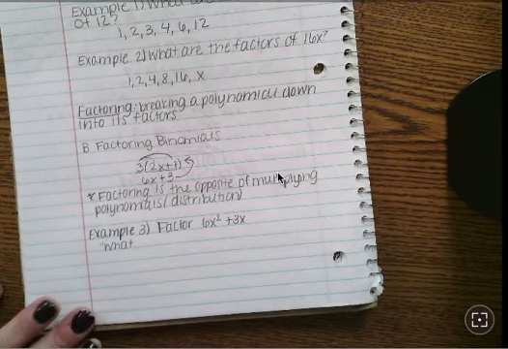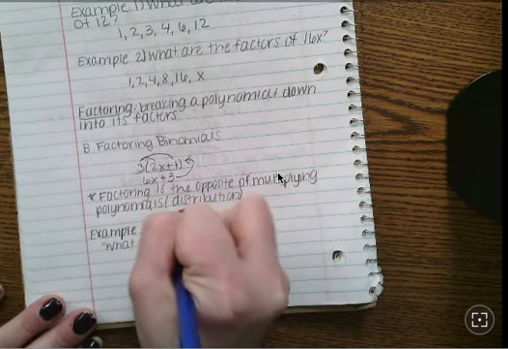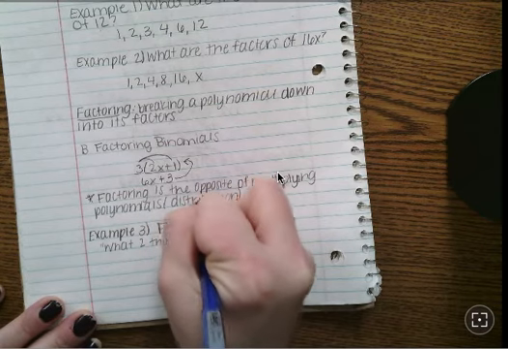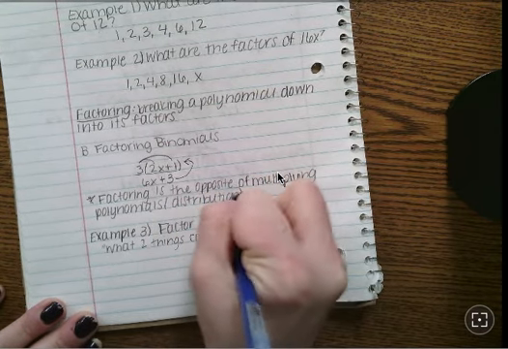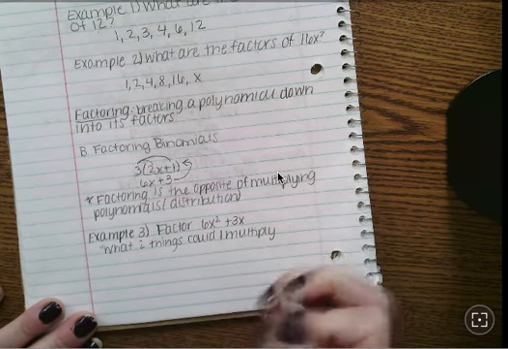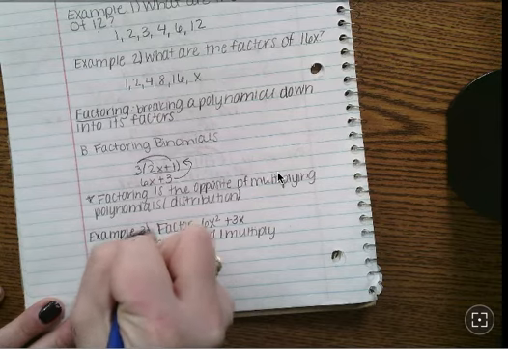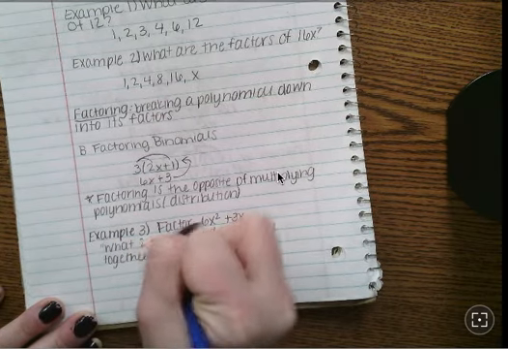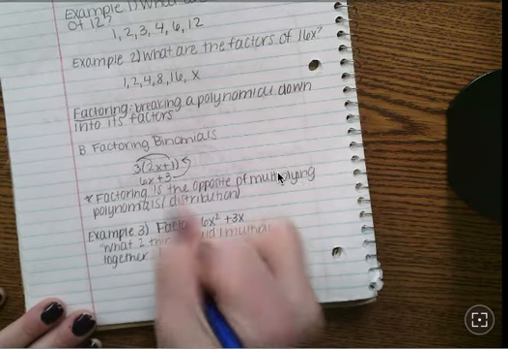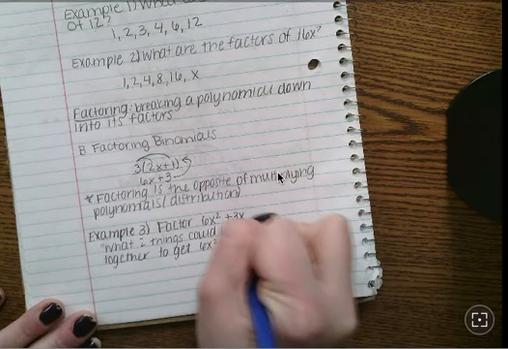Okay. And so this question is going to say, what two things could I multiply together to get this product of 6x squared plus 3x?